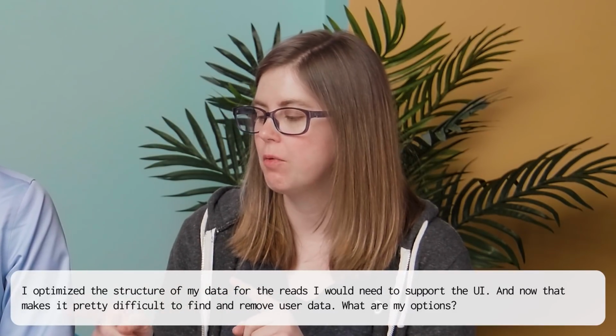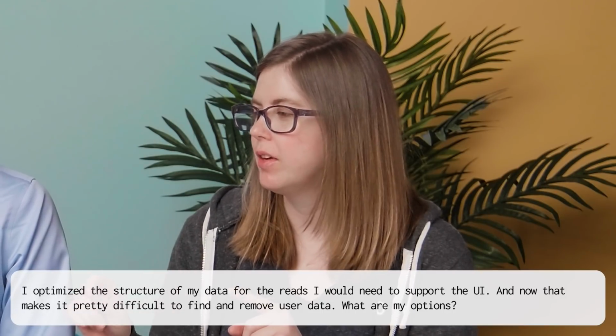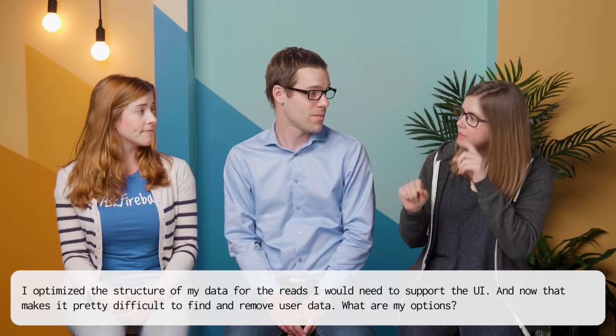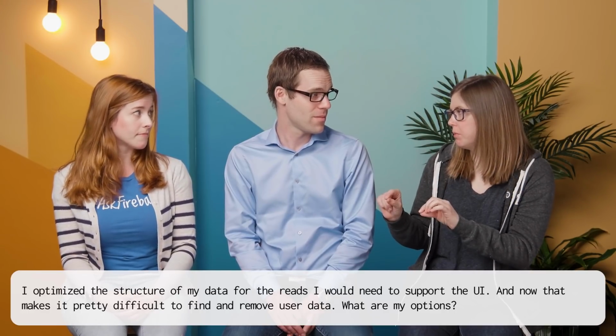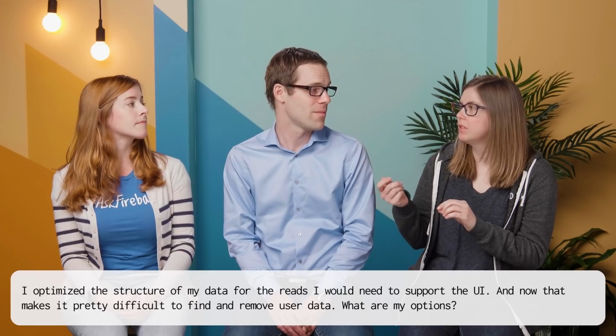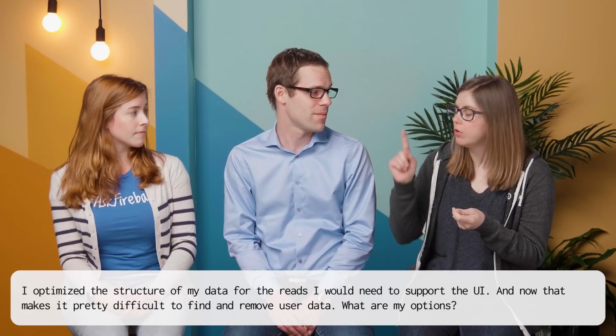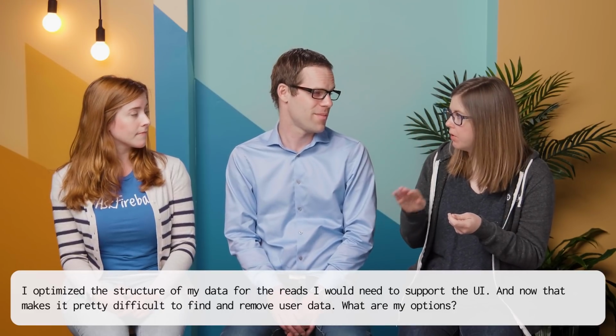The thing that you could do is start maintaining an index of the location of a user's data. So in the same database that you're already using, when you complete, say, a write, like say a user creates a profile, now you're going to write to a new place in your database the location of that profile information. And then when a user requests that you export their data to them or that they need to delete all of their data, you can go look at that list of all the locations of their data. Wow, that makes a lot of sense.